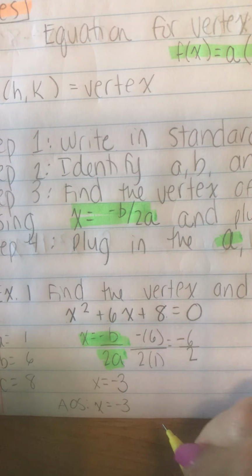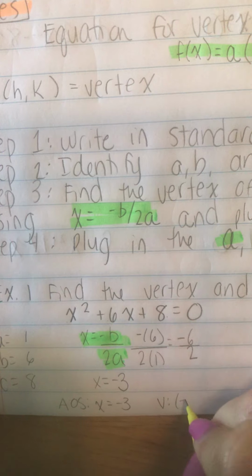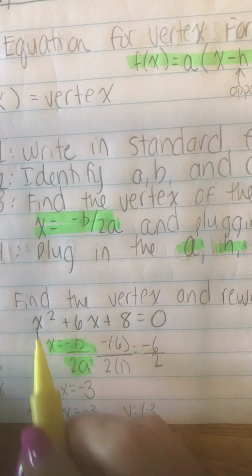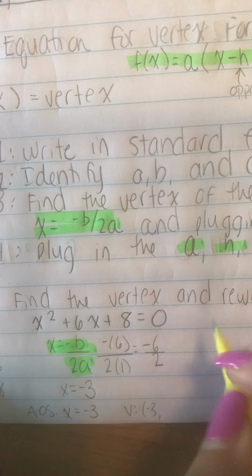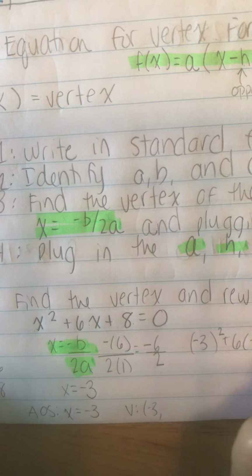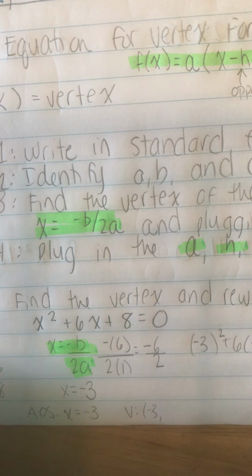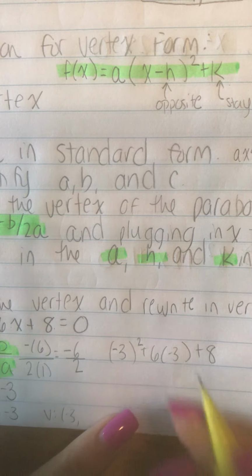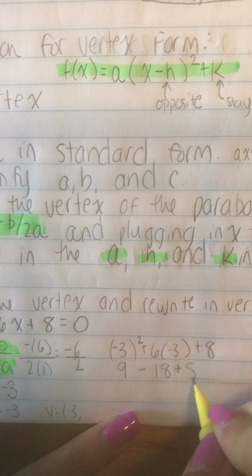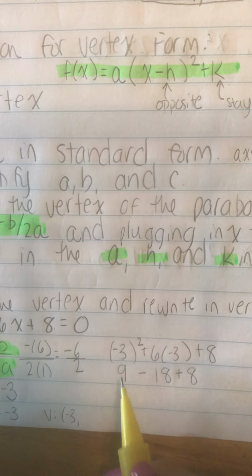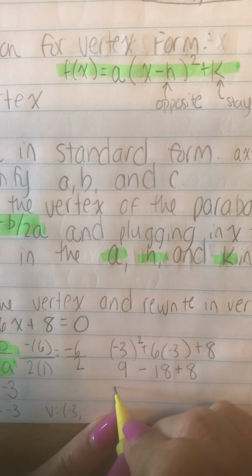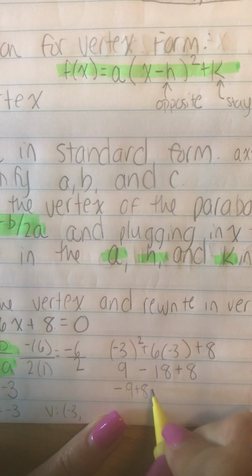Now how do I find the vertex? I already know part of it. Now I have to take this negative 3 and plug it back in for the x's. So we're going to go negative 3 squared plus 6 times negative 3 plus 8. Negative 3 squared is 9 minus 18 plus 8. 9 minus 18 is negative 9 plus 8 gives me negative 1.